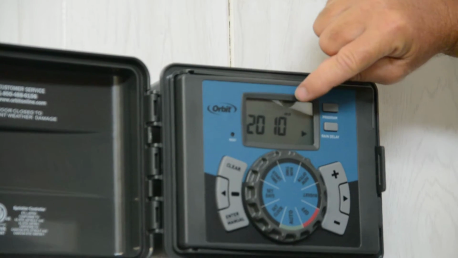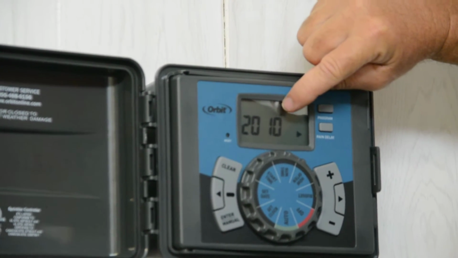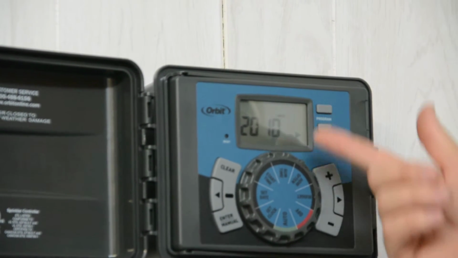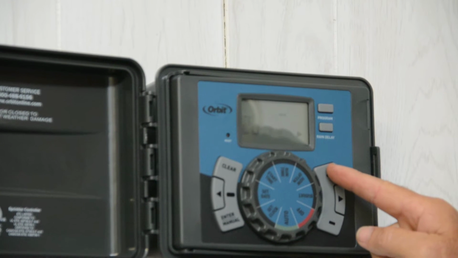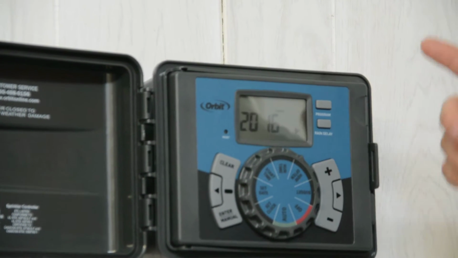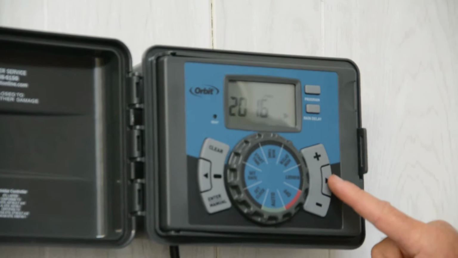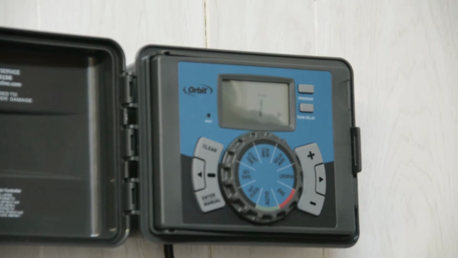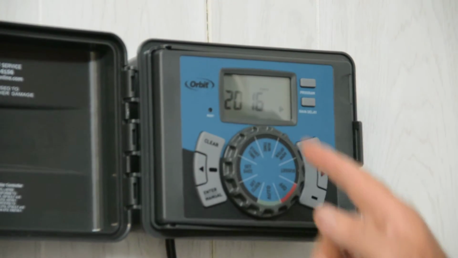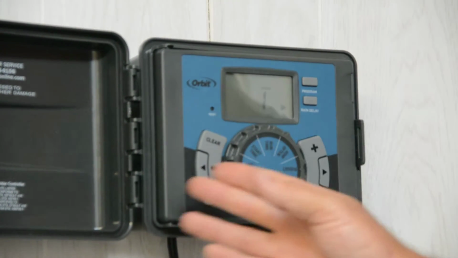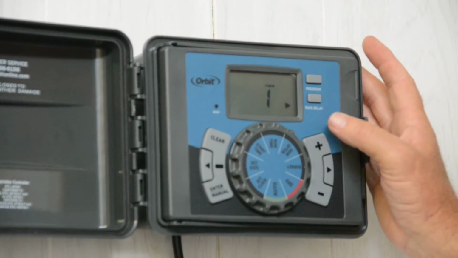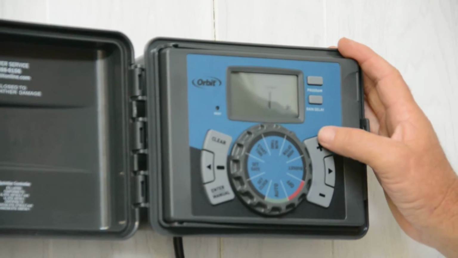I don't know if you can see it, but this little Y is blinking. That means the year. So we can adjust that now by up or down. So we go to 2016. Once we get that in, we push the forward advance button. You could use the back advance button to go back to year, but we're going to go forward either way.